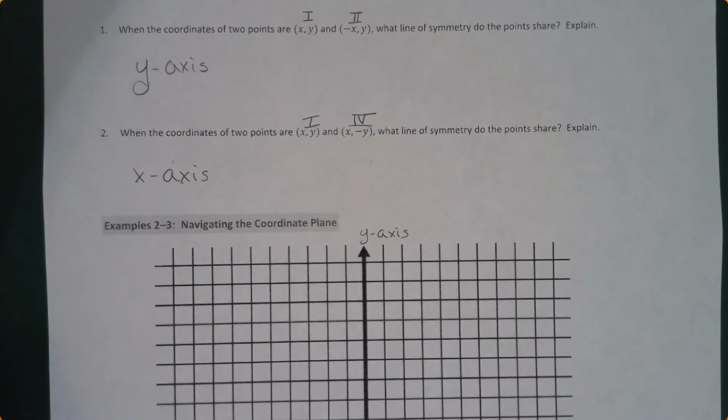So remember, the axes are your lines of symmetry. They're going to be your friend to help you navigate reflective points.